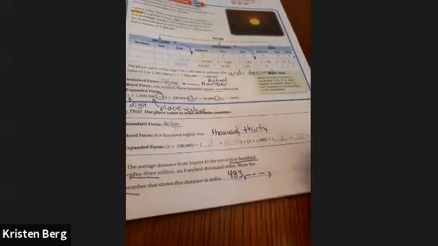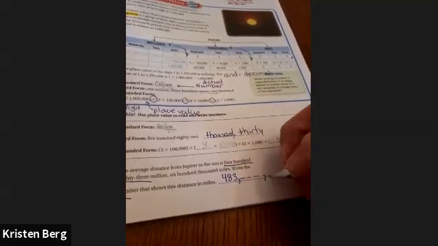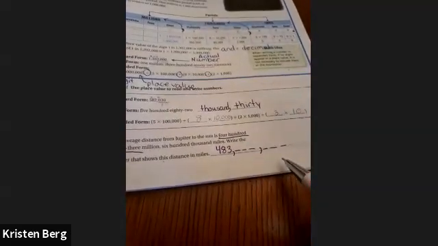So keep in mind, if I had 2 comma periods, I don't know this yet, but I know that that's the thousand. So I'm not done yet. I like to put little blanks. This way I don't forget that I need these to be filled out. So this is saying 483 million so far.